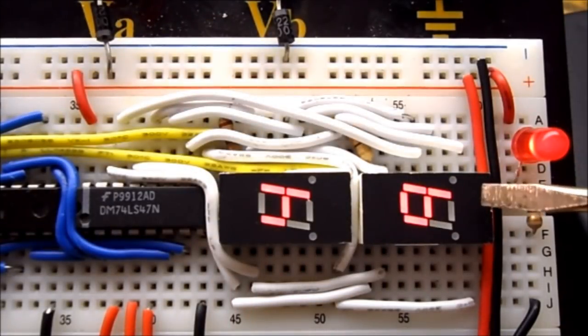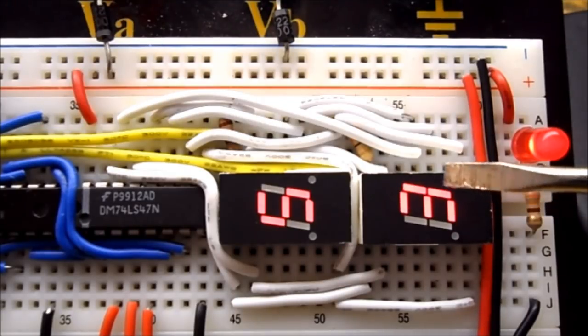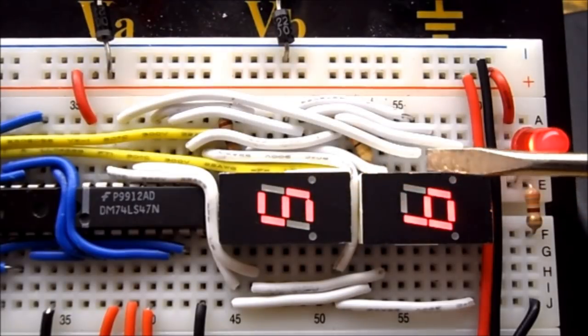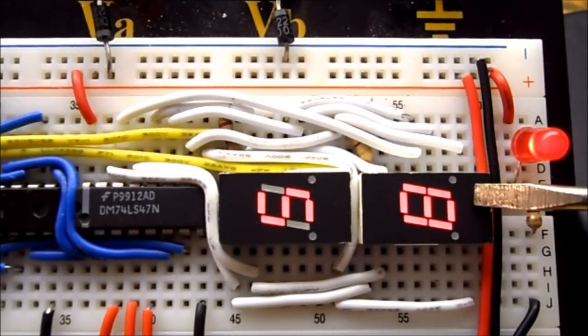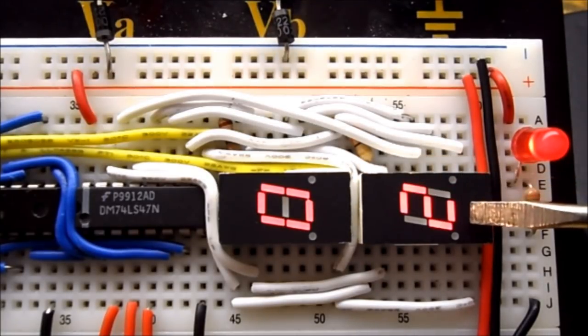So looking at the count sequence, you can see this is my least significant digit. Right now I'm at 3. This is my most significant digit. Already it's at 5. So that's 57, 58, 59, and at 60 it resets to 0, 0, and then starts counting up again.